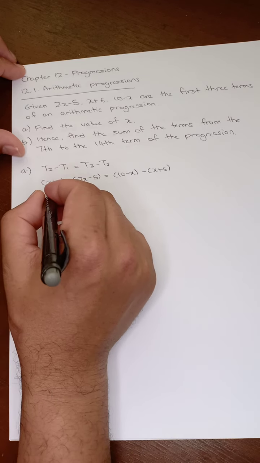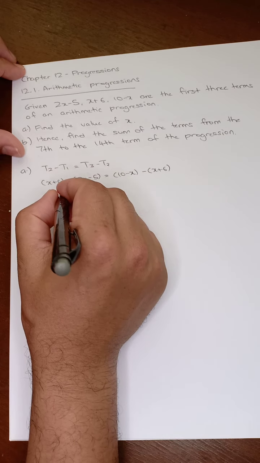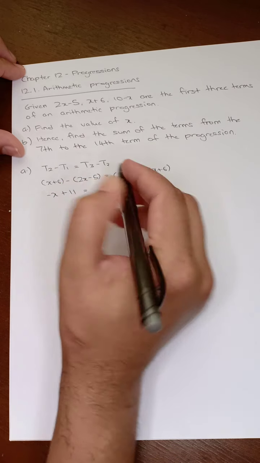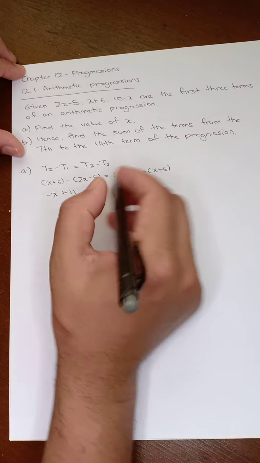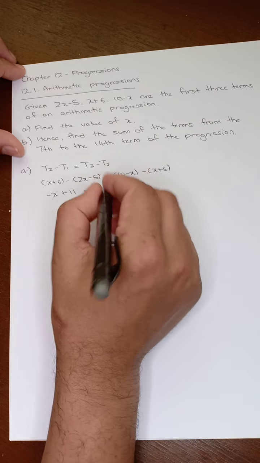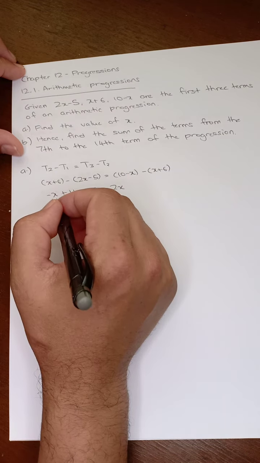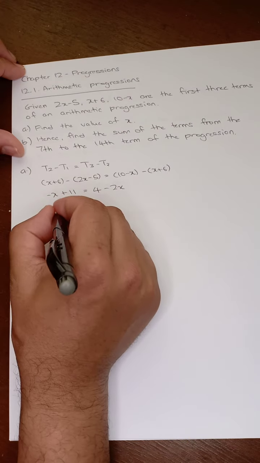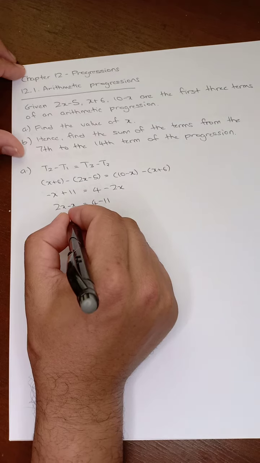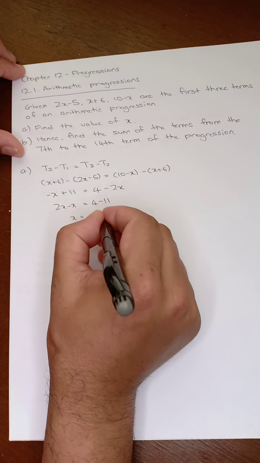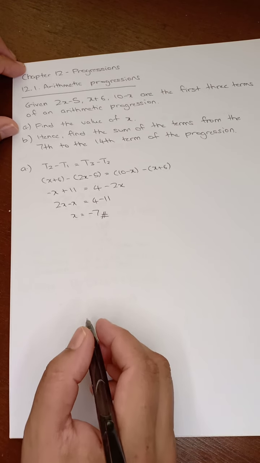X minus 2x, you'll get negative x. 6 minus 5 becomes 6 plus 5, you get 11. 10 minus 6, you get 4. Negative x minus x, you get negative 2x. Okay, so I'll bring the x to my left, the numbers to my right. So I get 2x minus x equals to 4 minus 11. This becomes x, this becomes negative 7. That will be the answer for A. Find the value of x.